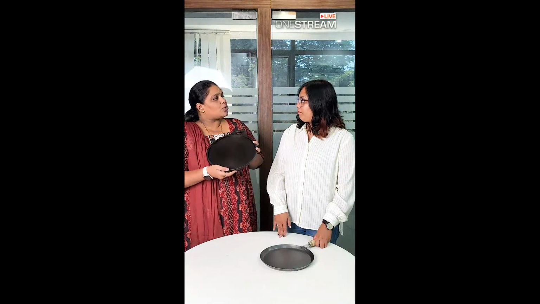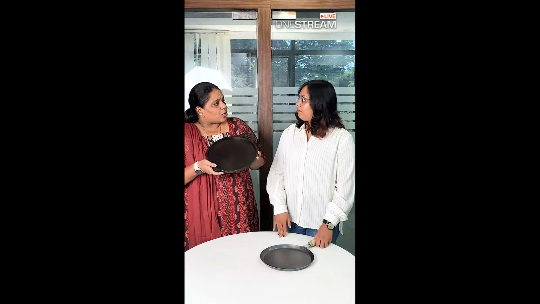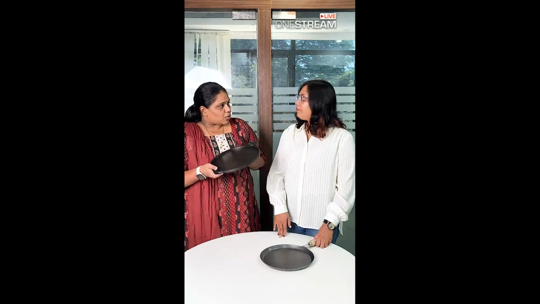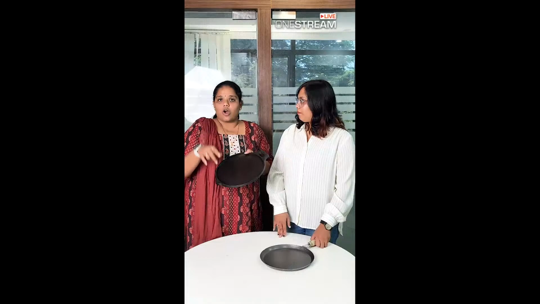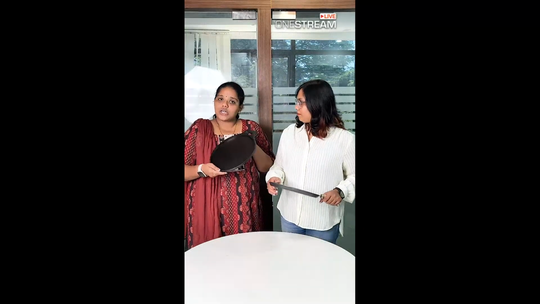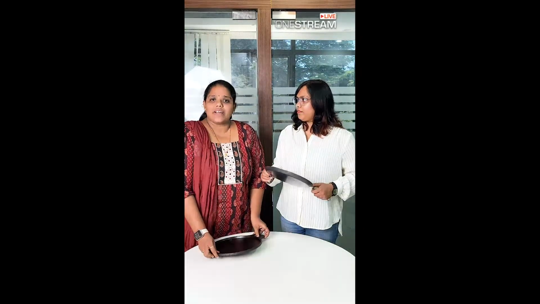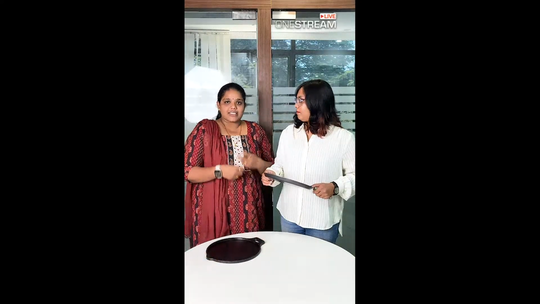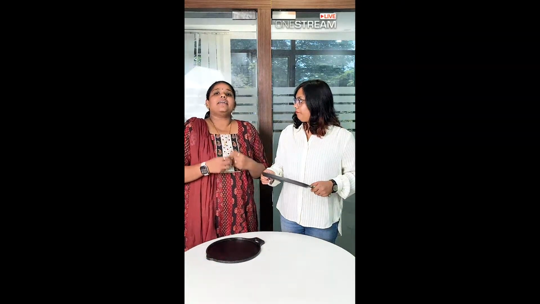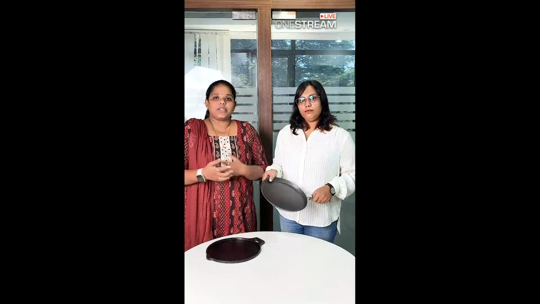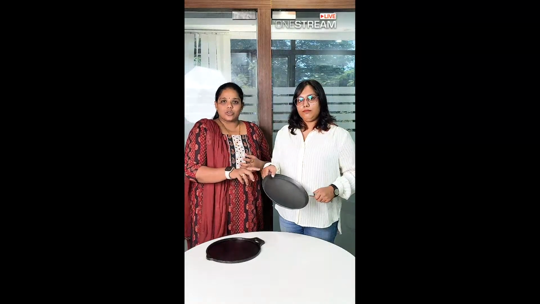So anything which you want to do slow cooking, you want to do cooking for a longer time, you want to make dosas, you want to make something very crispy, cook for a longer time, you should use a cast iron. Whereas if you want to do anything very quickly, Chinese, rotis, anything which doesn't require more than 2 or 3 minutes of cooking, we would suggest you to use an iron.